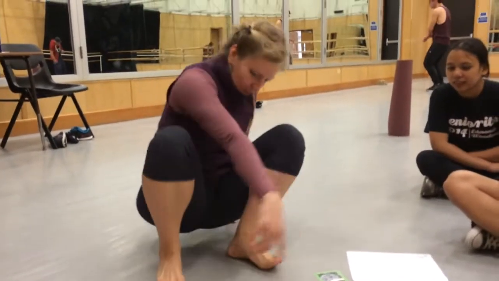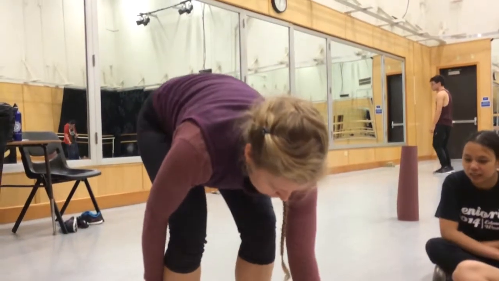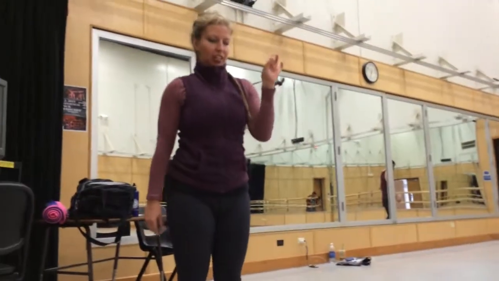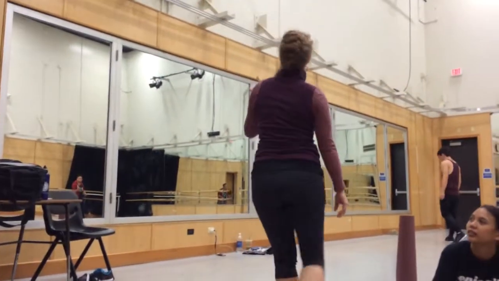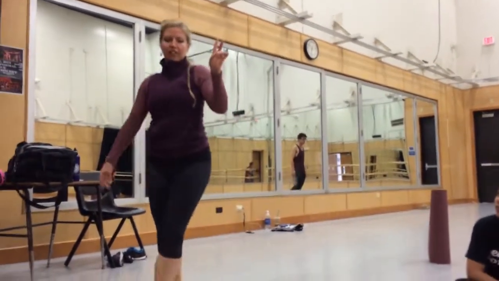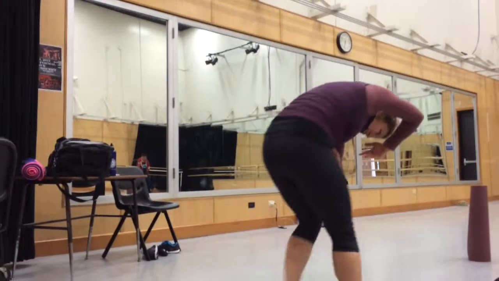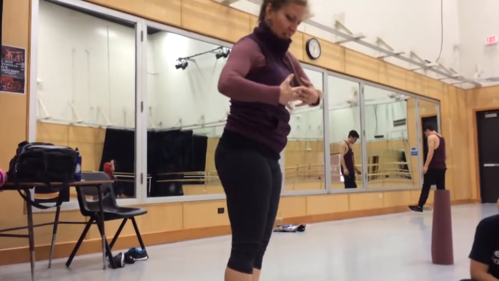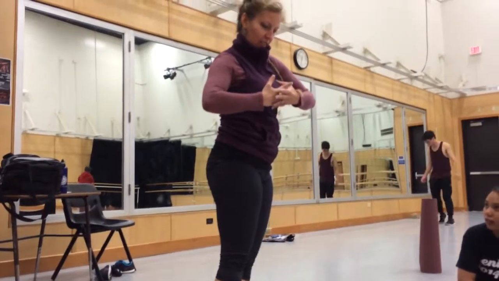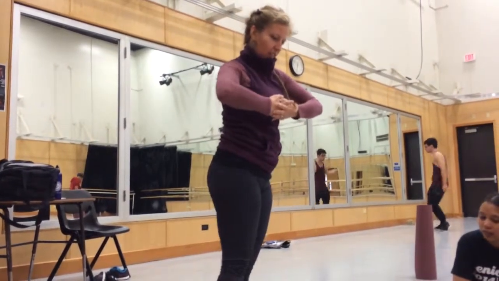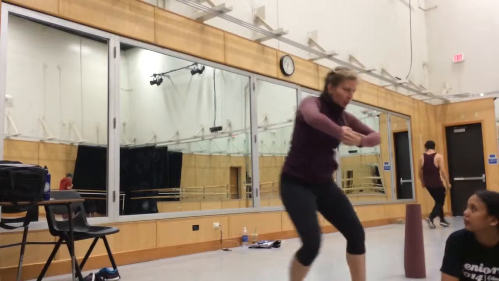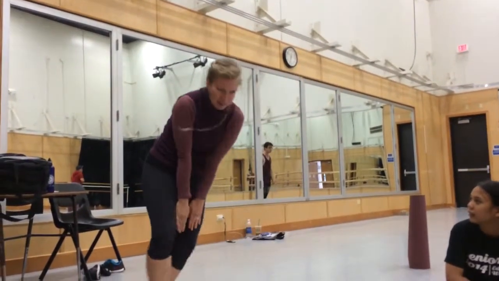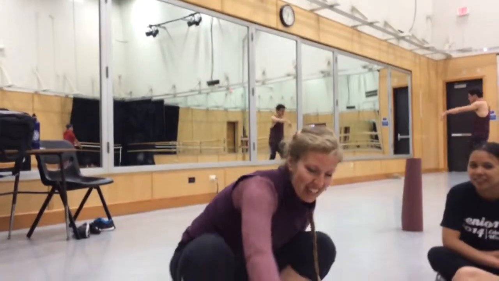So maybe I'll do the first part, the spirals and then the zigzags. So if I were doing protection in a spiral, I could do protection with just my hand in the spiral, and then I could do it with my body in the spiral. And then the flexibility is the next one. So I could do flexibility with my zigzags. I don't know, something weird like that, right?